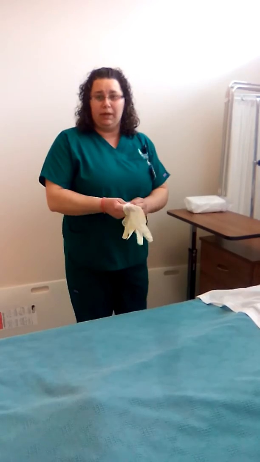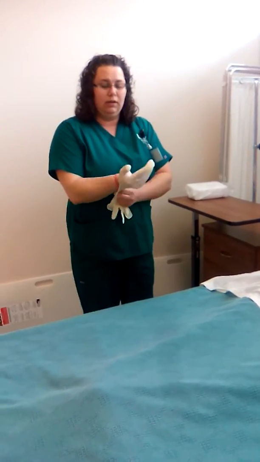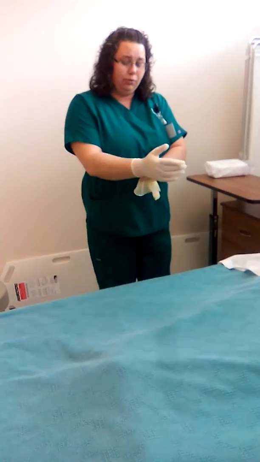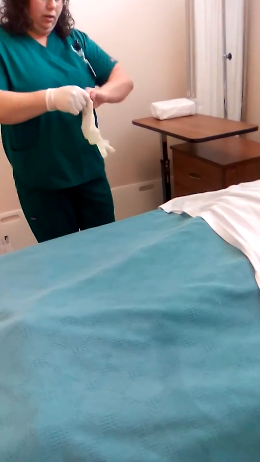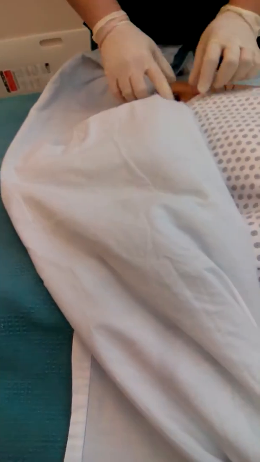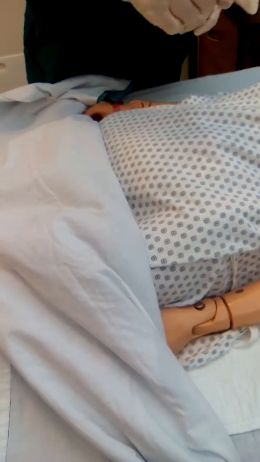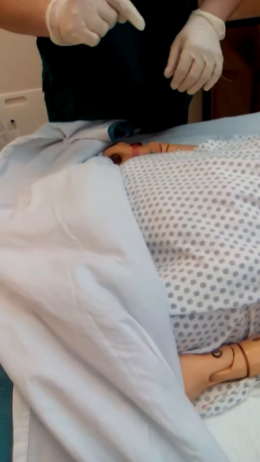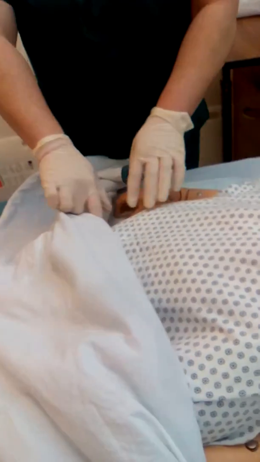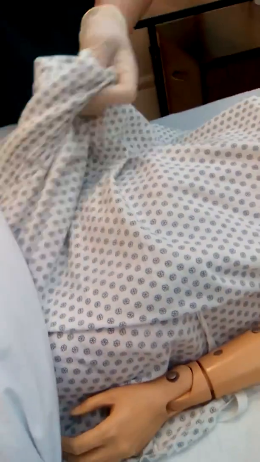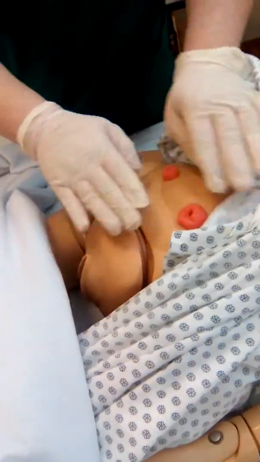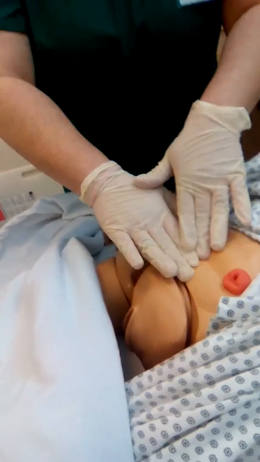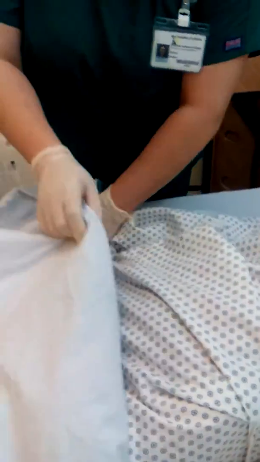I am going to palpate the bladder for fullness. I would be able to use a bladder scanner if needed. And I would raise that side rail. Will you raise that for me real quick? Have my assistant raise the side rail for me. I would palpate the bladder for fullness.